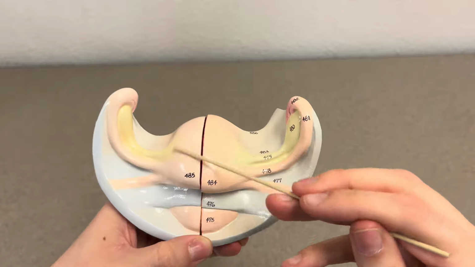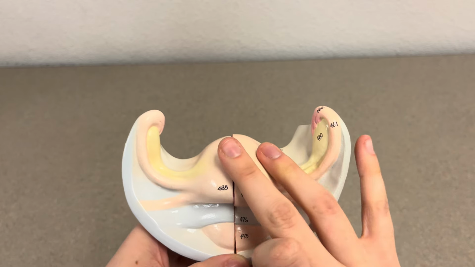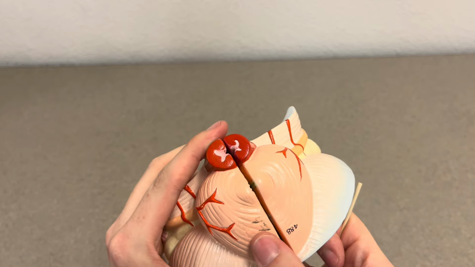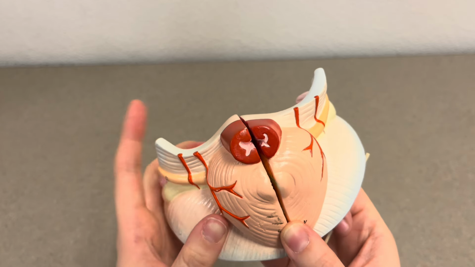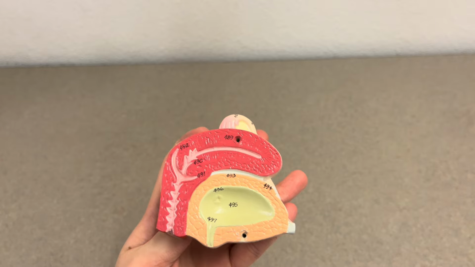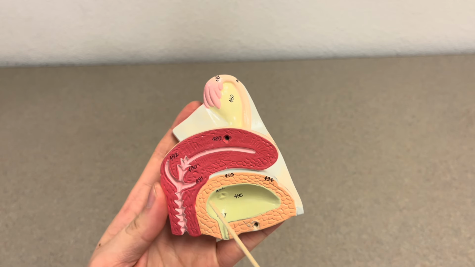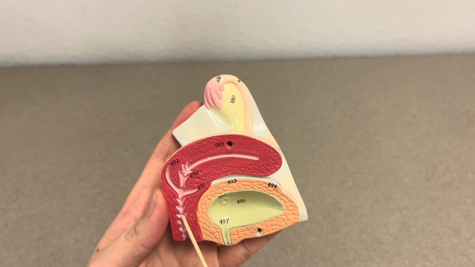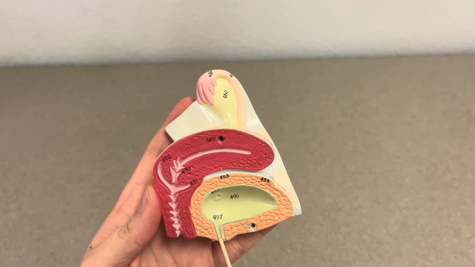Next, this is going to be the uterus and the urinary bladder. Moving inferiorly, we can see a better view of the urinary bladder and then also the vagina. Moving this open, we can see our uterus, cervix, vagina, urinary bladder, and urethra.